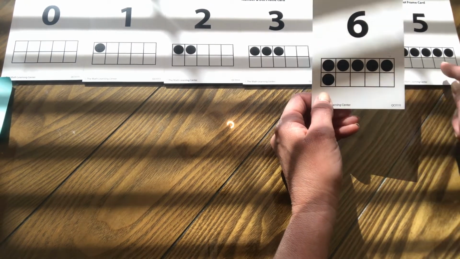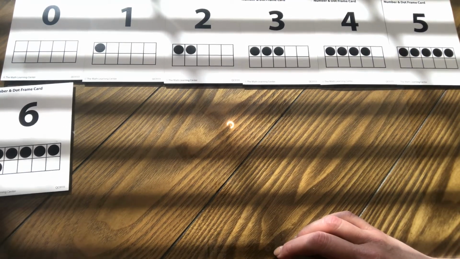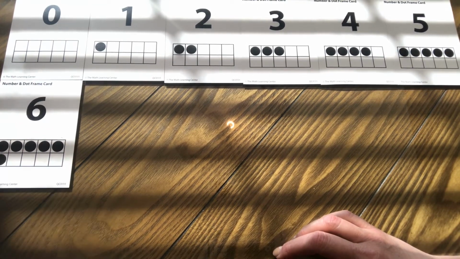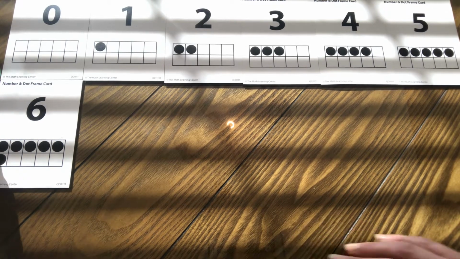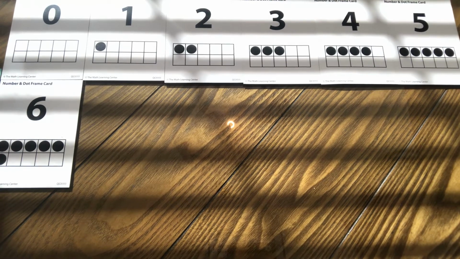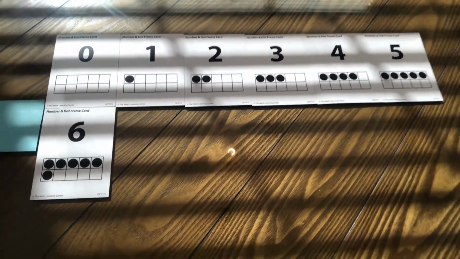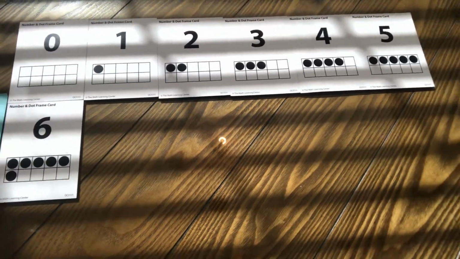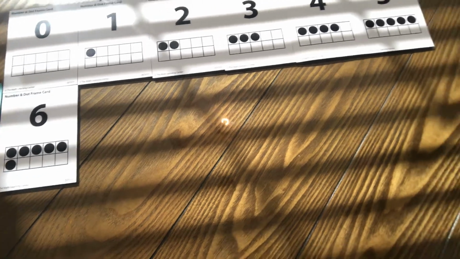And so the number that comes after 5 is 6. 6 comes after 5 because it has one more dot than 5. Let me see if I can get this just a little backed up.